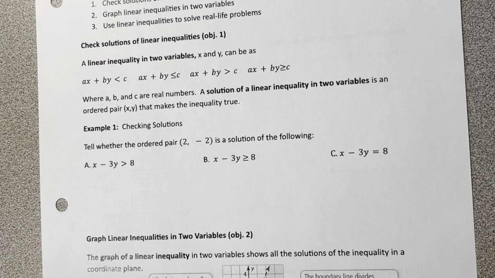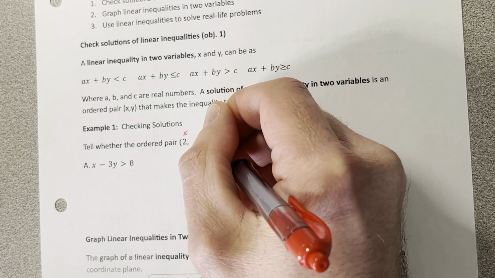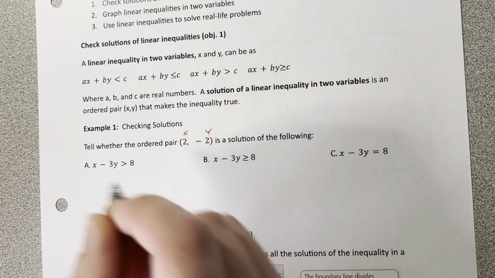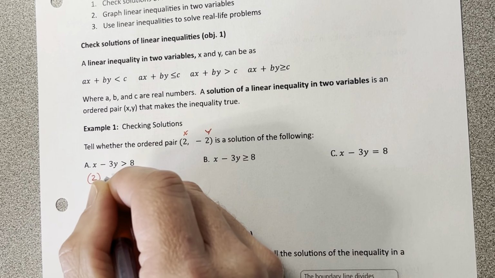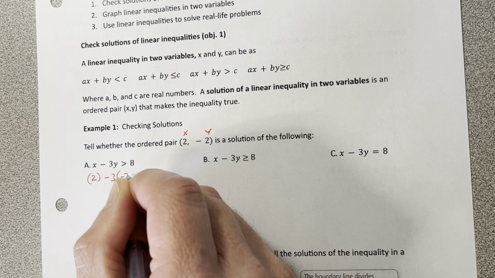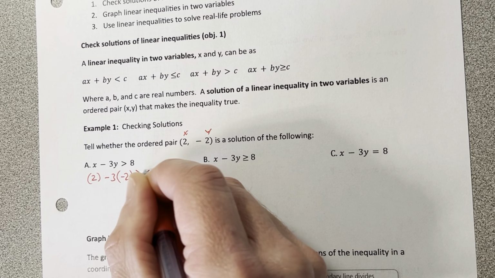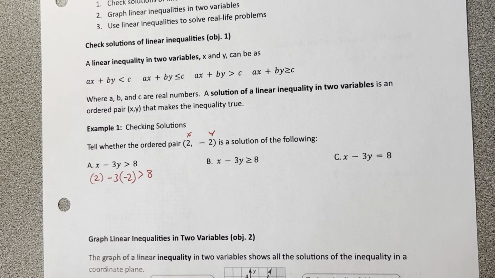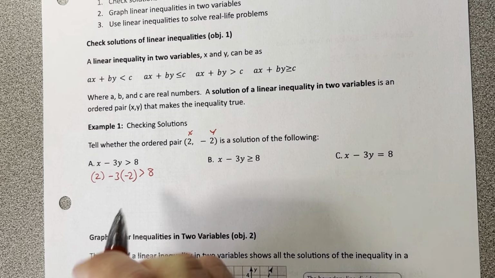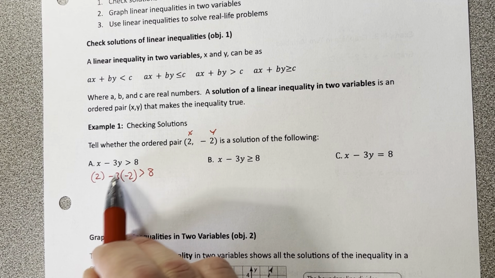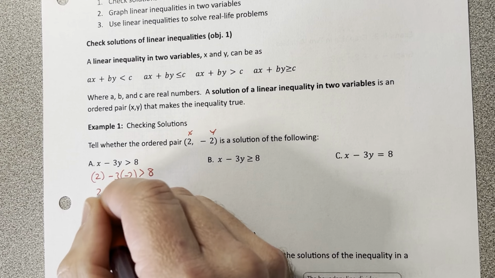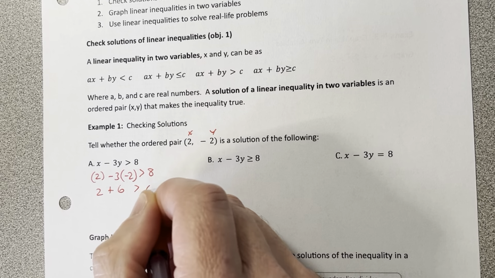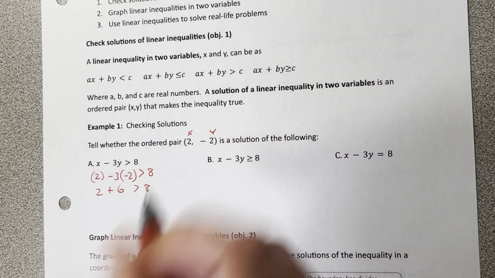Tell whether the ordered pair (2, -2) is a solution of the following. Well, remember, x, y. And we're just going to substitute them in. I'm really careful about substituting them in very carefully. I want to make sure I've got all my signs represented, didn't drop anything. From there, I do PEMDAS, or order of operations, and I go kind of quick with this. So I know that I'm going to multiply these together first, and that'll get me 6. And then I'm going to add the 2, because what's going to be left over is 2 plus 6. So I usually do that in my head, and 2 plus 6 is 8.